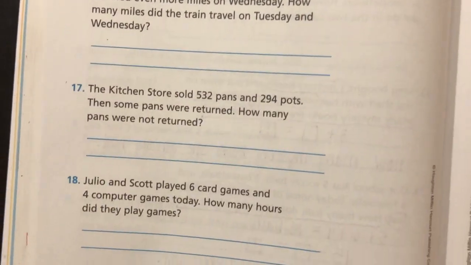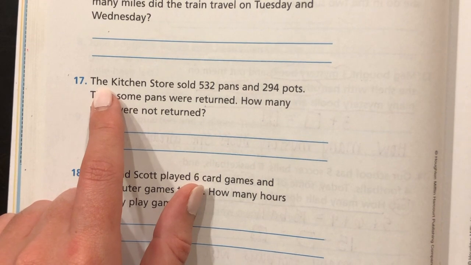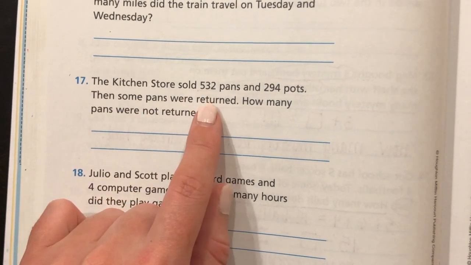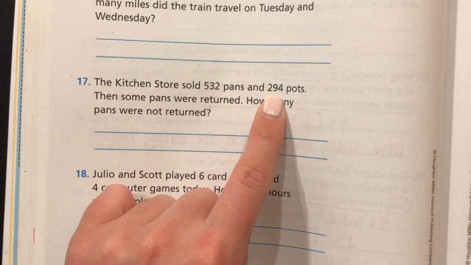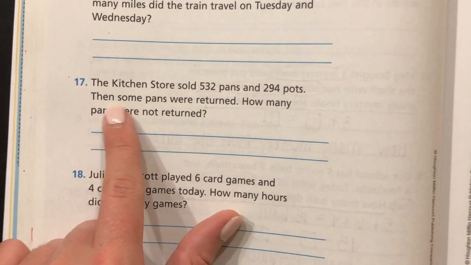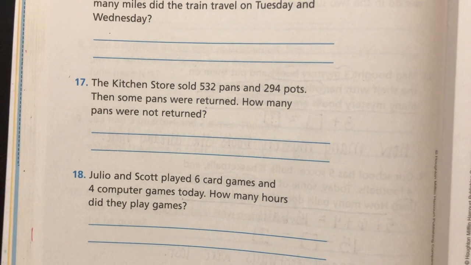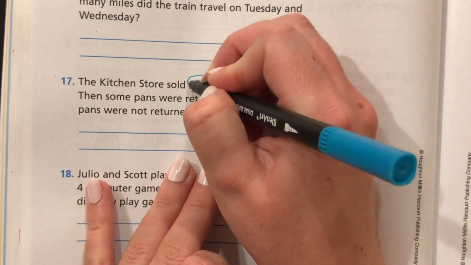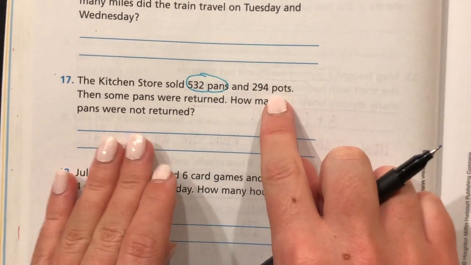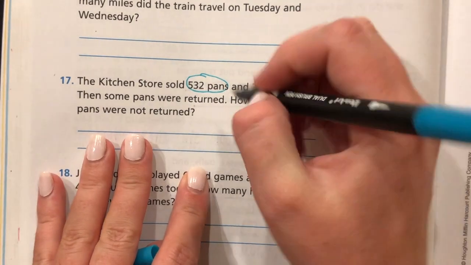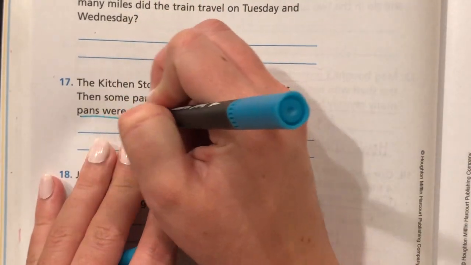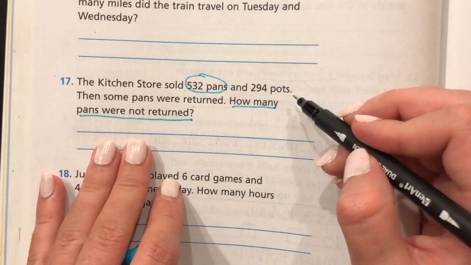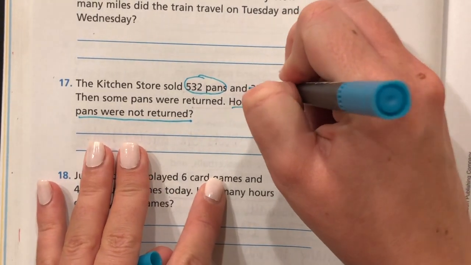Let's go ahead and do this one, number 17. So the kitchen store sold 532 pans and 294 pots. Then some pans were returned. How many pans were not returned? Okay, so the kitchen store sold 532 pans and 294 pots. But they're asking me how many pans were not returned. I don't need to know anything about pots. They're not asking me that.